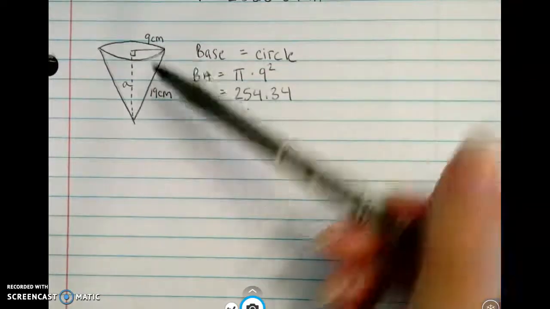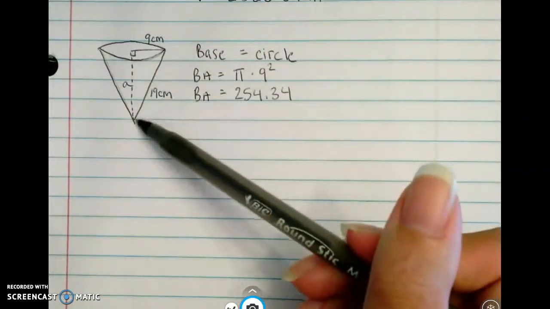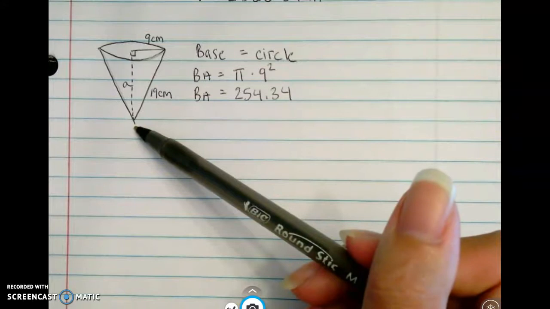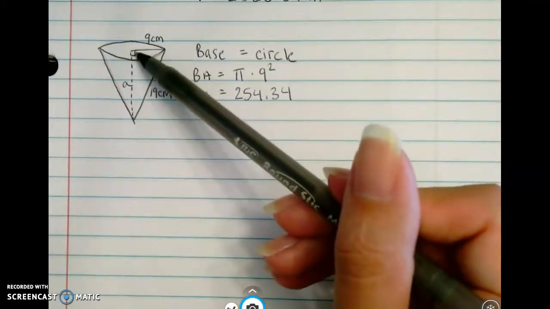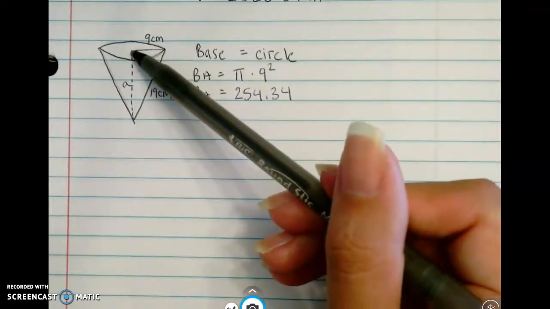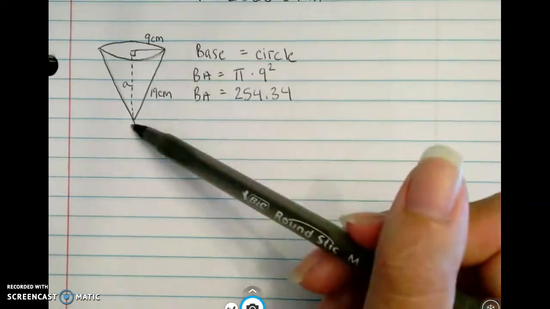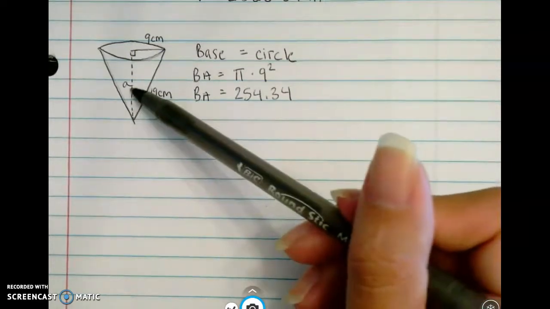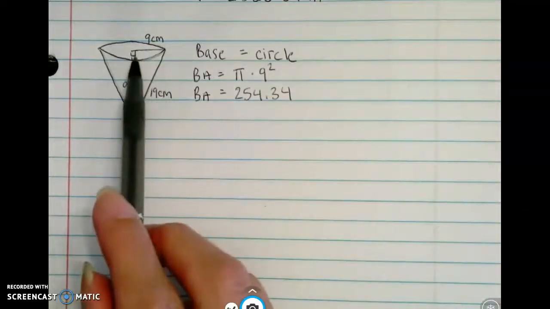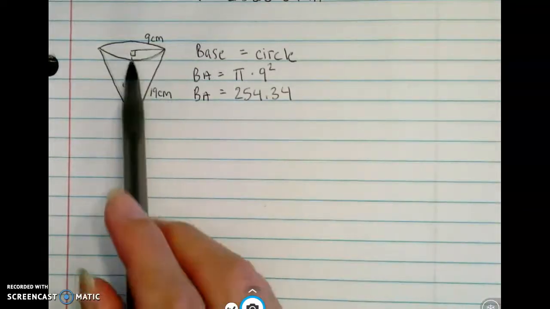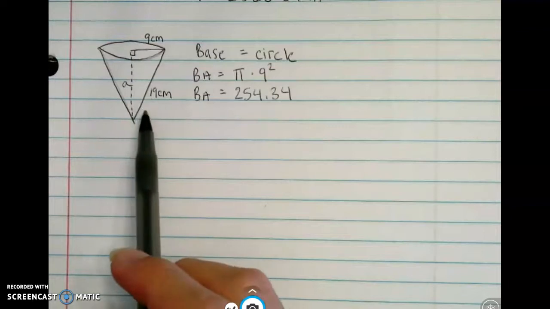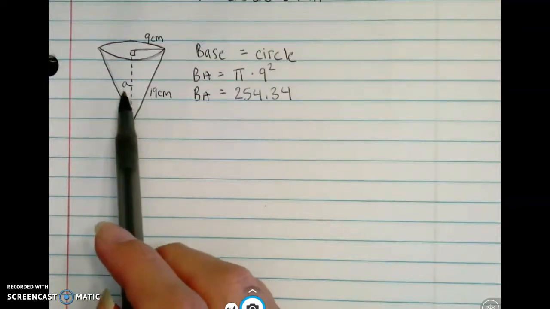The tricky part about this problem, and I was talking about it above, is you need the height of the cone. This is not the height of the cone. This is the slant height, which is different. The height is always this perpendicular distance from the base to the top, or in this case, the bottom of the figure. So we need to look for A. Since it's perpendicular, this forms a right triangle.